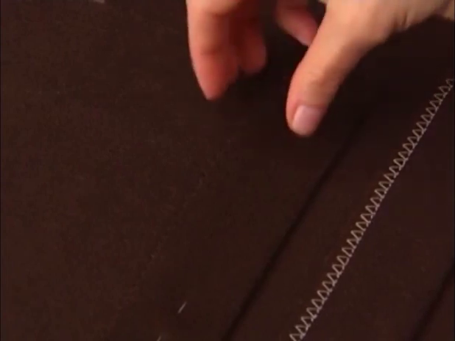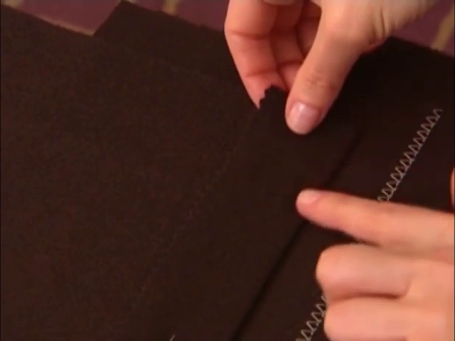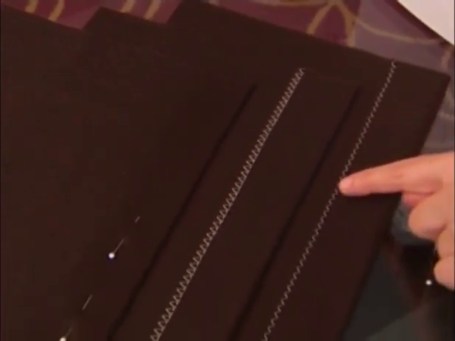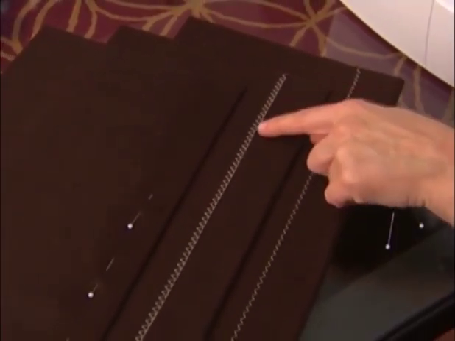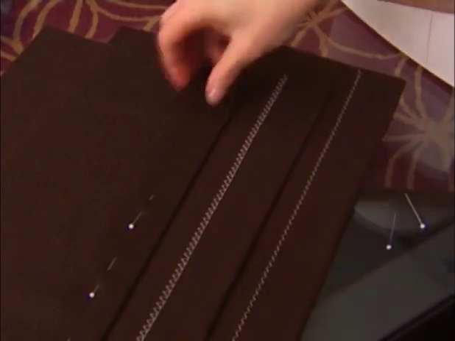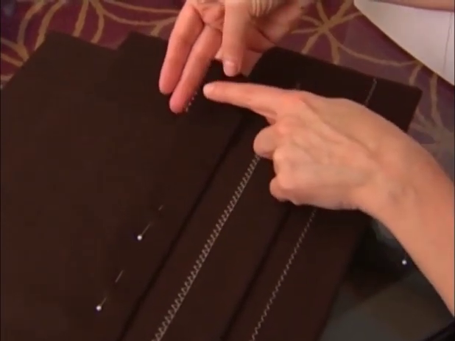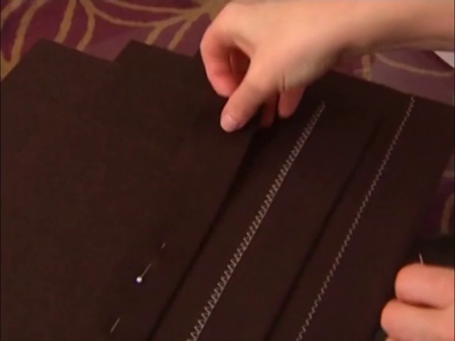To make a blind hem, first turn the hem up to the depth you want, then press. Finish the raw edge of the fabric with a zigzag stitch, over edge stitch, or trim with pinking shears. Pin the hem in place.